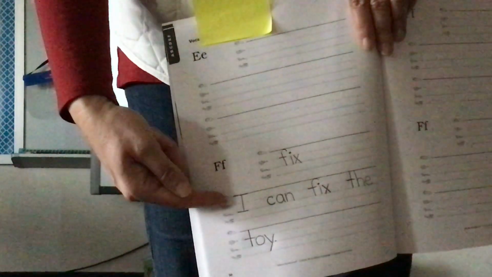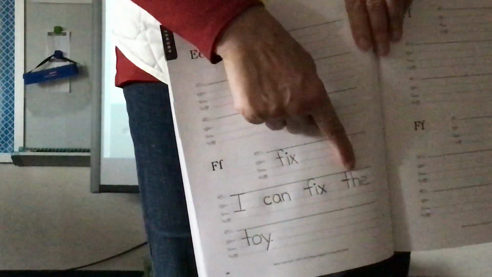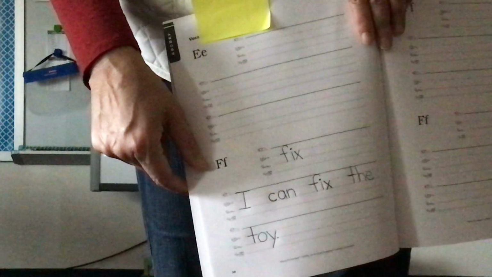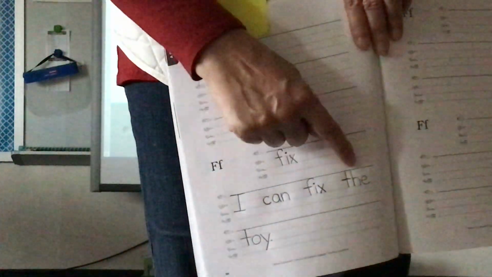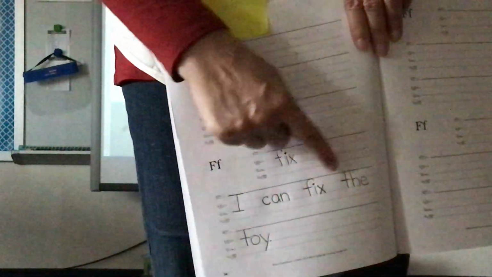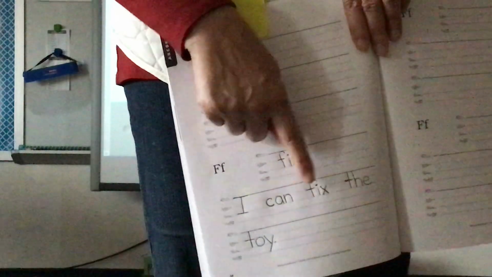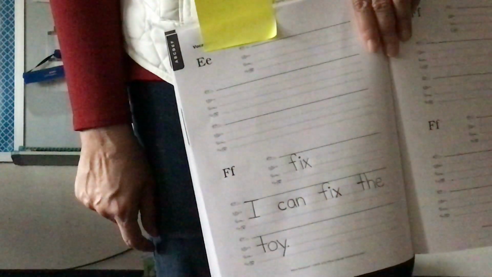Underneath that word of the day, fix, you're gonna write the sentence that we just had on the smartboard. I can fix the toy. Make sure you have finger spaces between your words.